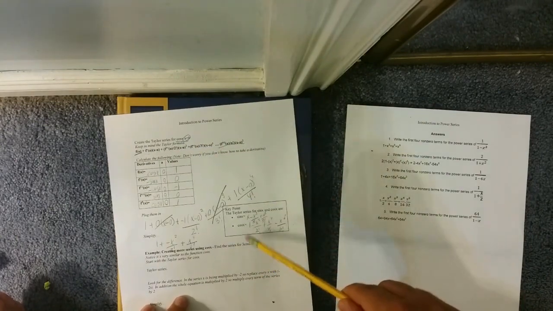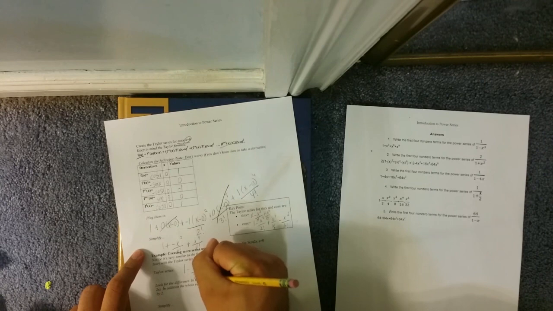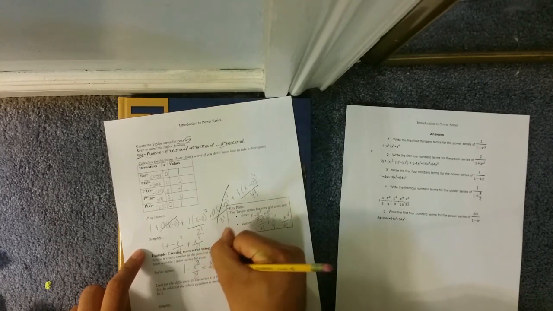So now we're going to be looking at the example, creating more series using cosine, finding the series for 3 times cosine 2x at a equals 0. Now, basically, this works like how it was working before, where we simply insert the changes. So the difference between cosine x and 3 cosine 2x is that x has been replaced with 2x, and the whole thing's being multiplied by 3. So we're going to start with the Taylor series for cosine x. That's going to be 1 minus x squared over 2 factorial plus x to the fourth over 4 factorial.